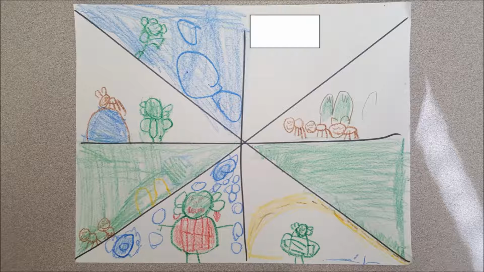This is another picture of an example from one of my students who is also in the same group as my first student. And since we completed this in a small group, being led by me, the teacher, the pictures do look similar because we discussed what pictures we need to draw that relate to what important event is happening in that story.